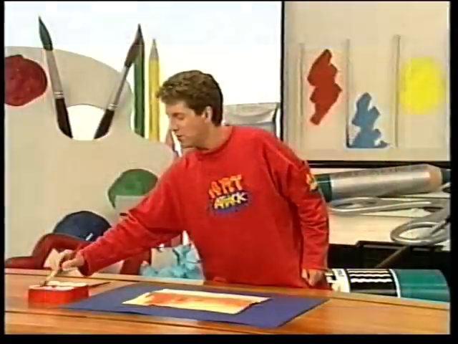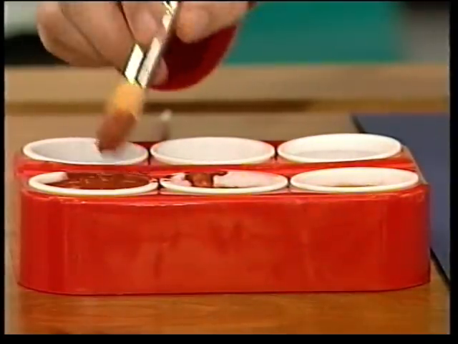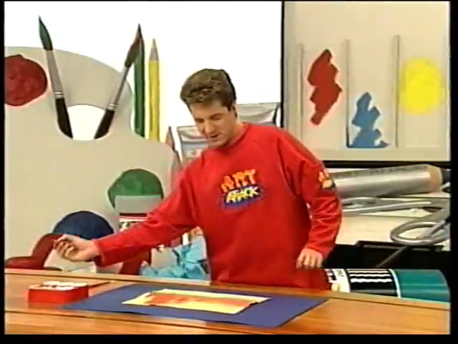And for the foreground, lots more paint and less water. So here we go.